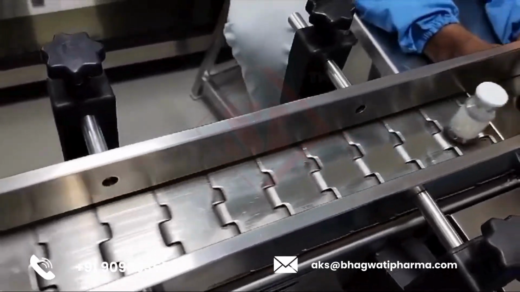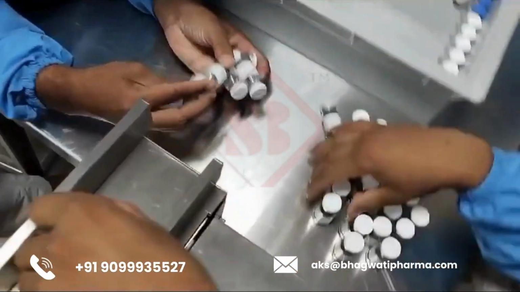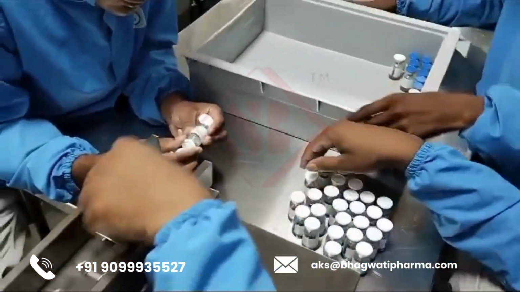Applications. Pharmaceutical manufacturing, vaccines, injectable drugs. Biotechnology companies. Research laboratories that require precise and sterile labeling of vials.